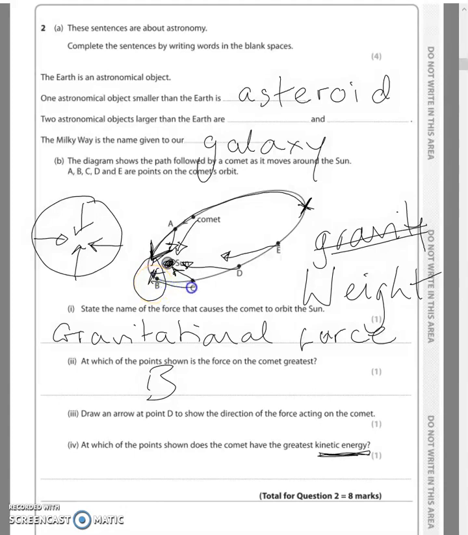But then during this part of the orbit, it will be decelerating as it moves away from the sun, because the gravitational force is pulling it backwards. Here where it's accelerating, it's pulling it forwards in the same direction as it's moving. So the point where it's going to be moving the fastest, so the point where it's got the most kinetic energy, is B again.